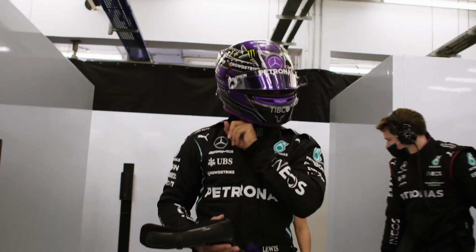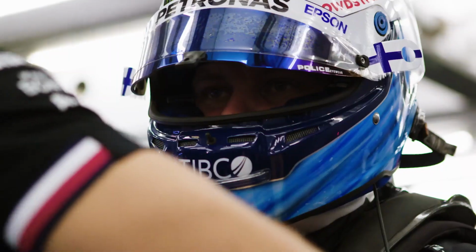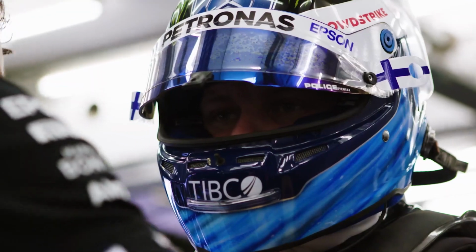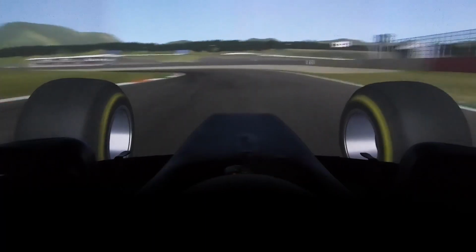An F1 simulator, there's a wide variety of uses. Firstly, we're trying to help the team prepare for the race events. We sometimes have the race drivers who may use it to come and see which setup compromises they want before an event, for new circuits.